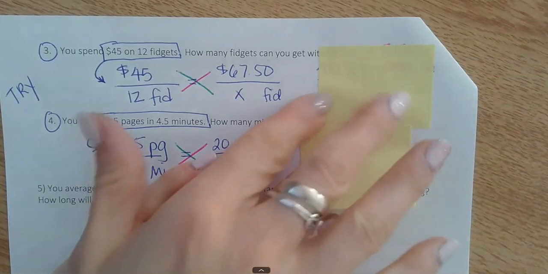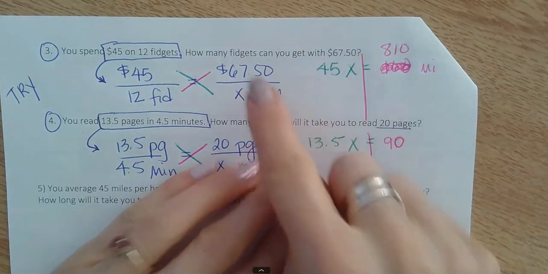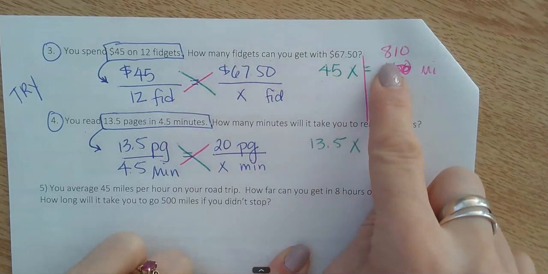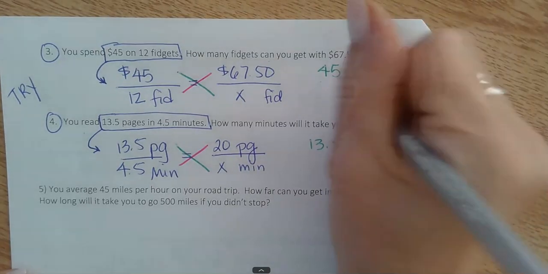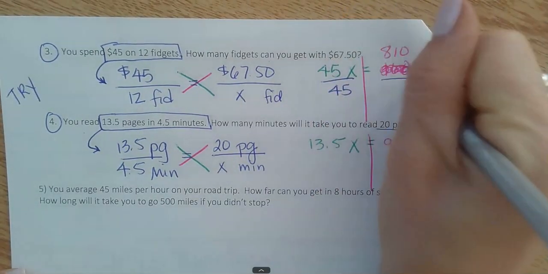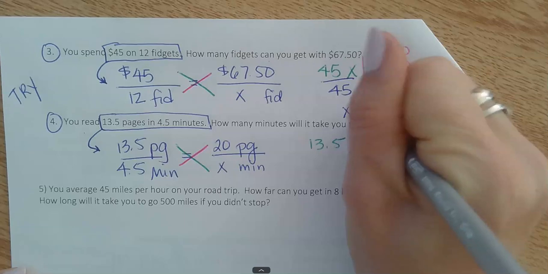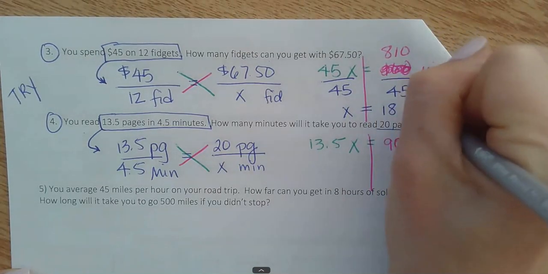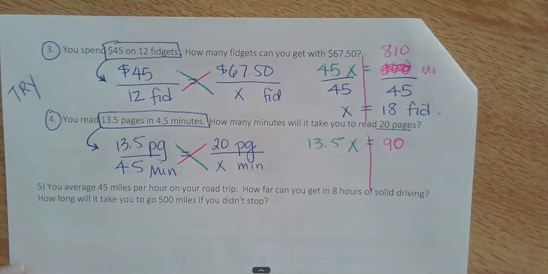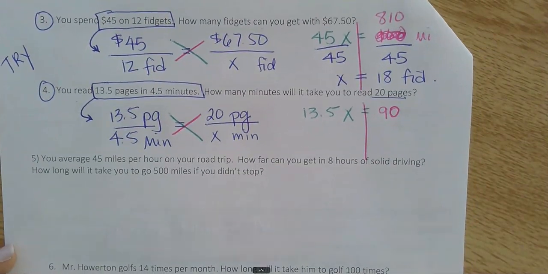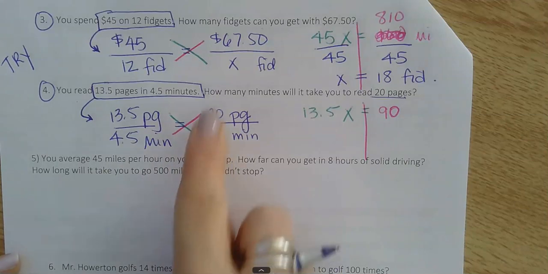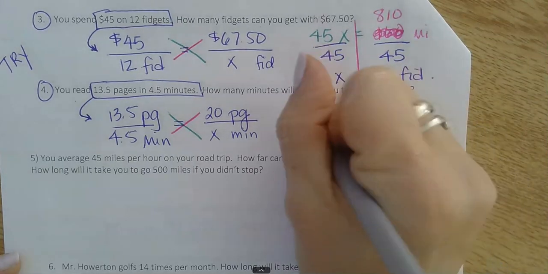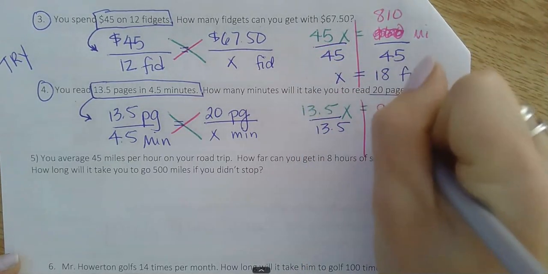So when I do that, I get 45x equals, and I multiplied these in the pink and got 810. And then my work would be just divide by 45 on both sides. And I got x is equal to, you can go ahead and type that in, I think it comes out to 18 fidgets. Okay. And the next one, 13.5x equals, set it equal to, and I multiplied these together and got 90. Then divide by 13.5 on both sides.